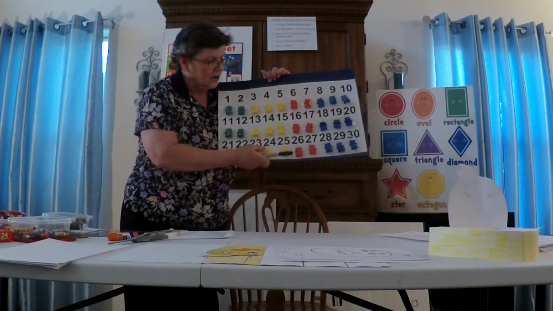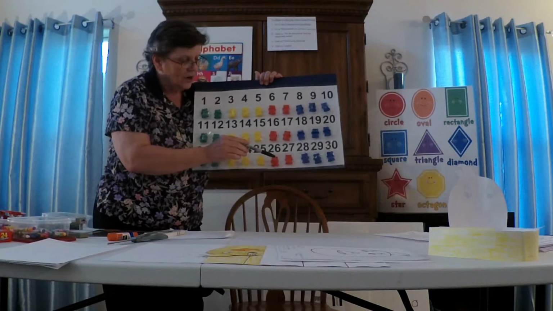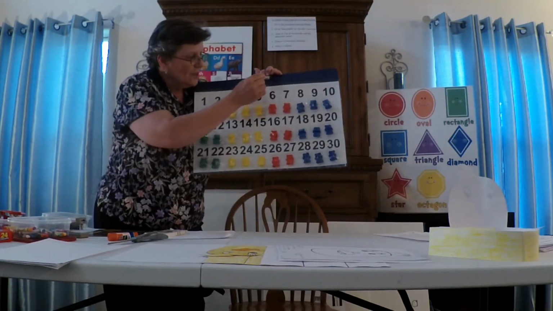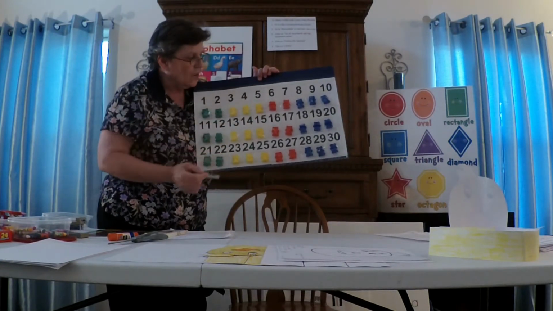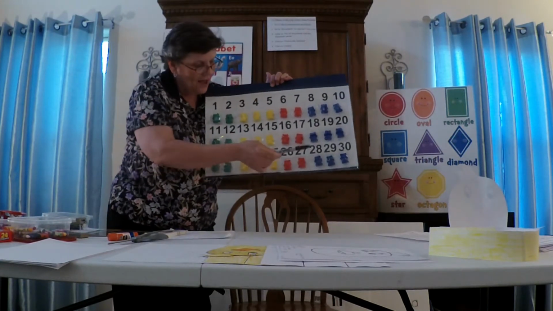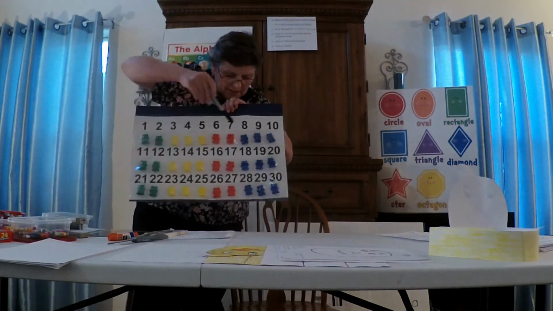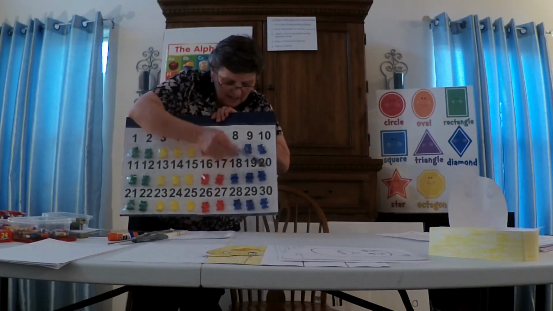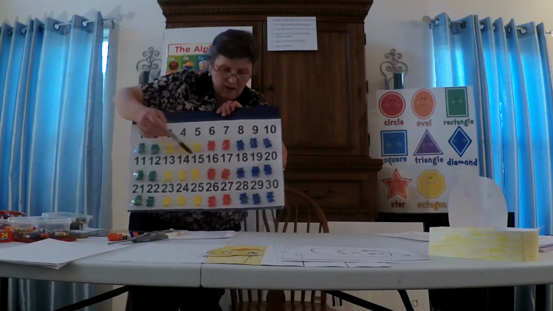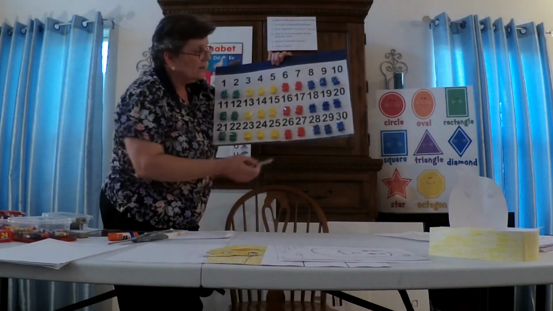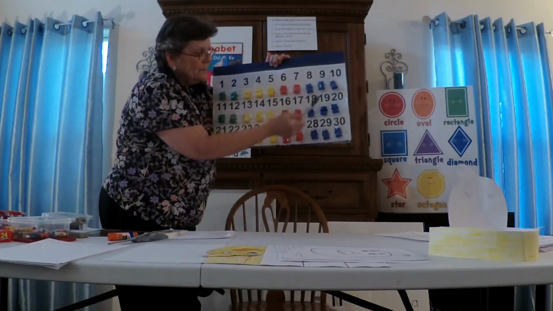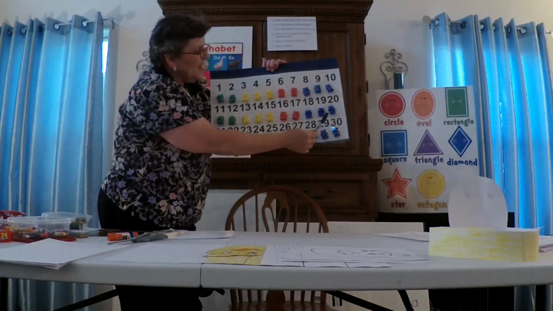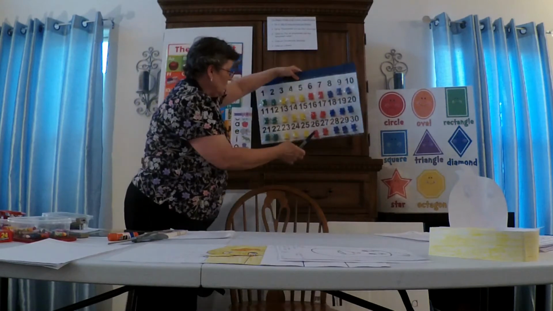9 yellows. Let's count the reds. 1, 2, 3, 4, 5, 6. How many reds? Oh, look, there's a 6 right up there, so that works out. We would put a big 6. How about blues? Let's count those. 1, 2, 3, 4, 5, 6, 7, 8, 9. And there are 9. We would put a big 9 up here. There are 9 blues. So we had 6, 9, 6, and 9. So that's very good for counting.